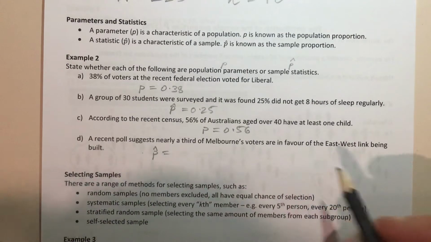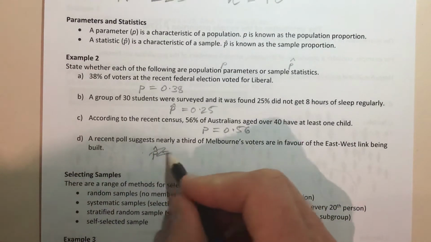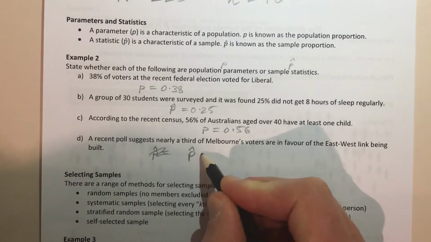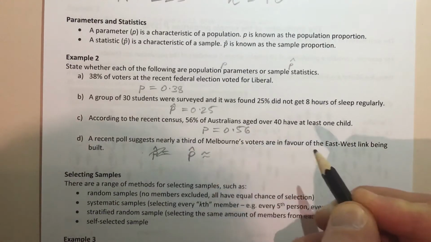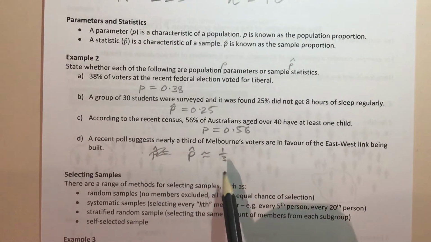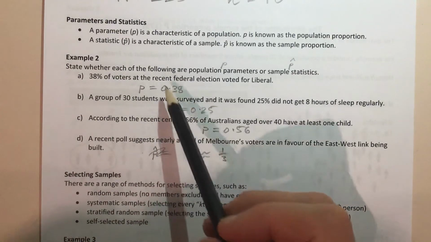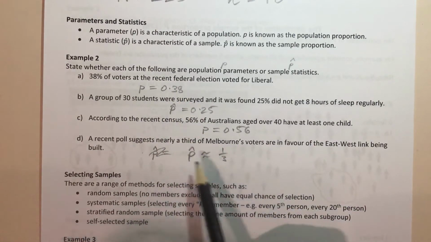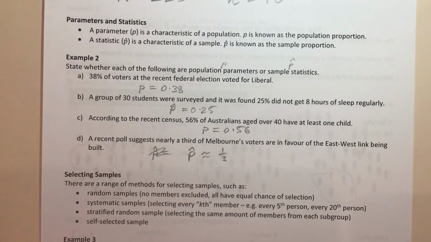Nearly a third means p hat is approximately equal to 1/3. So it's a mixture of population proportions and sample proportions in those examples. It really just depends on the context of the question and whether the information is coming from a sample, a smaller group, or from the entire population.